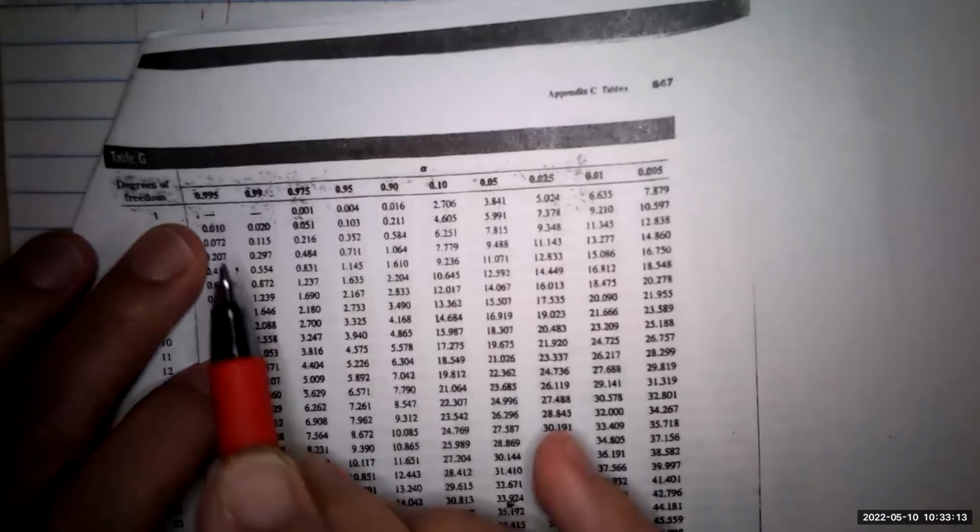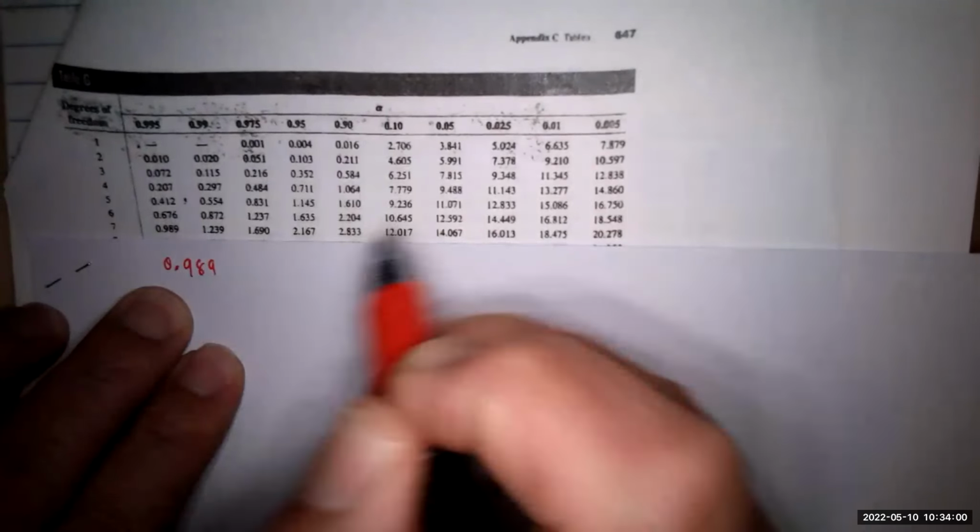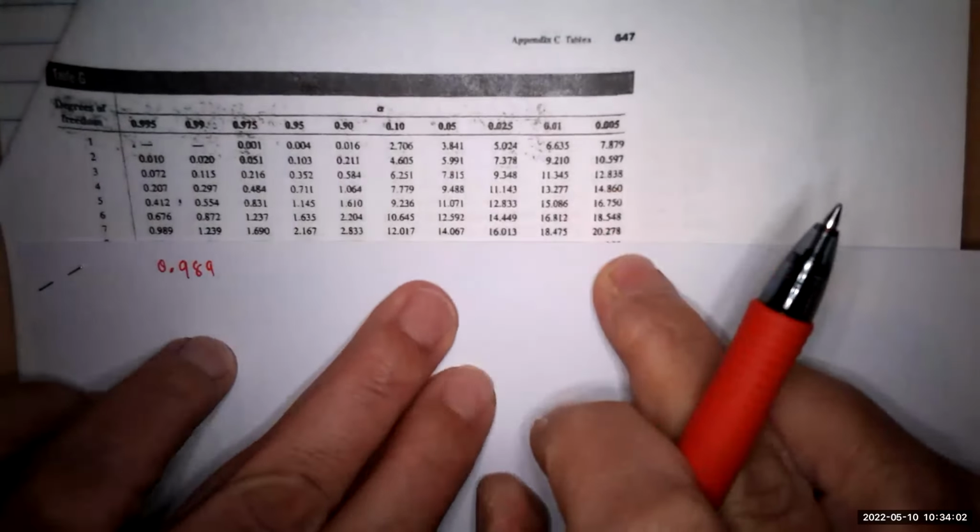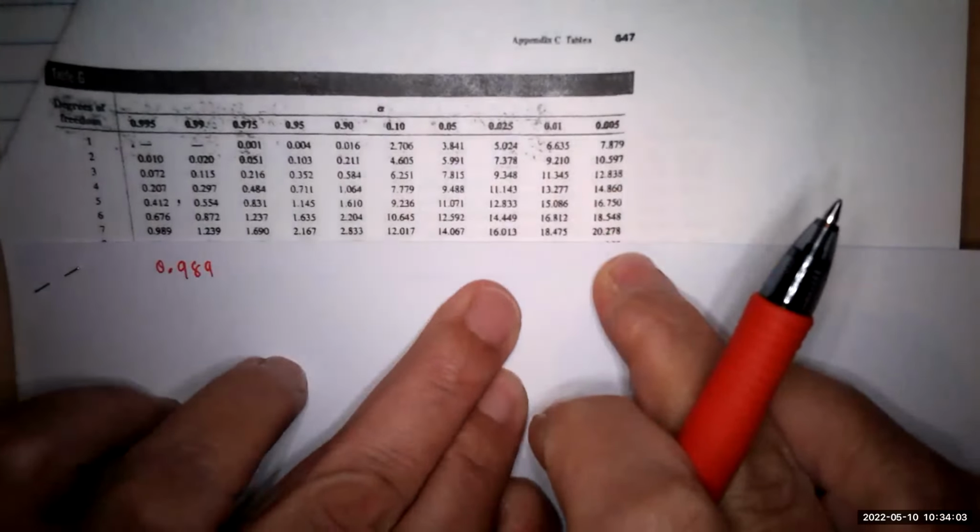Okay, this is it. This is degree of freedom of 7. We compare with the top and 0.995. The first number is going to be this one, 0.989. And then we get to the 0.005, which is the last one. The last number over here is going to be 20.278. This is the way we can easily find it.